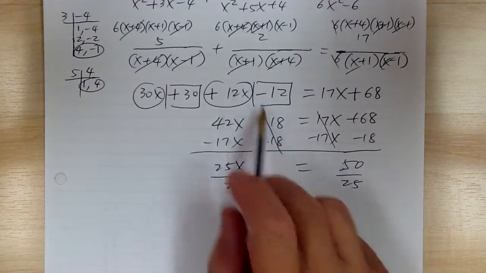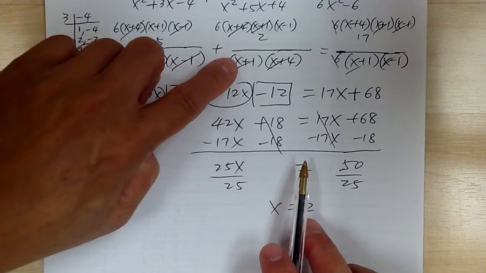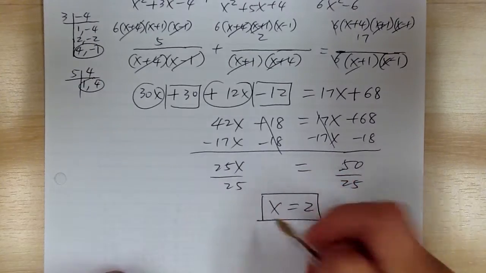Now let's check. Are they okay? So this one, negative 4 is no good. 1 is no good. Negative 1 is no good. So this one is okay. So you can box that.